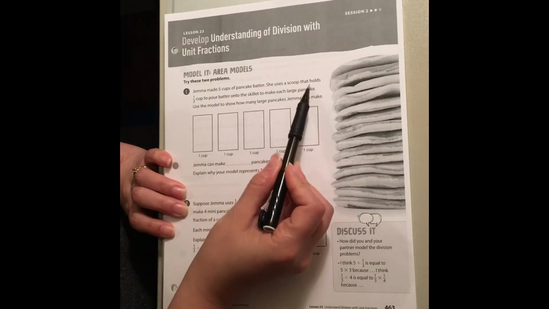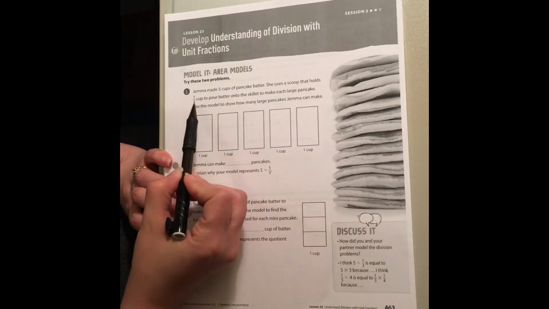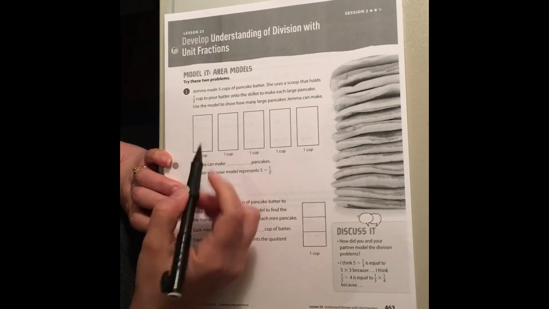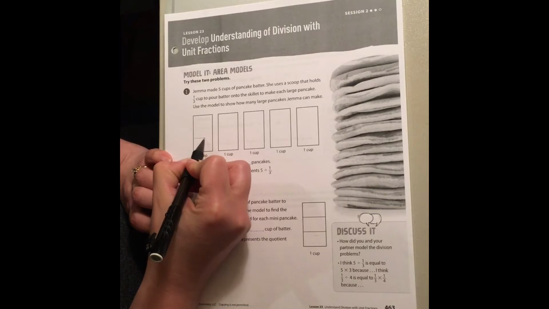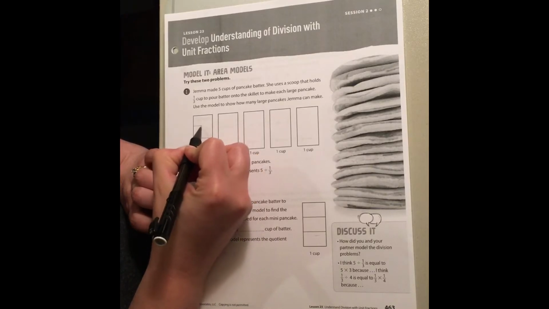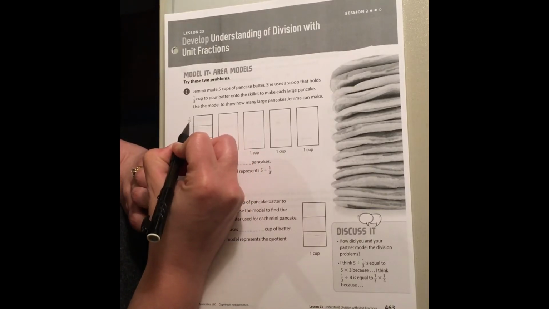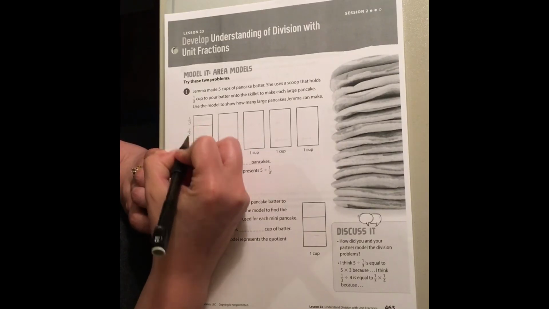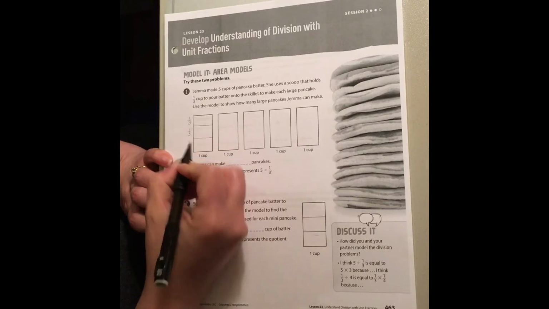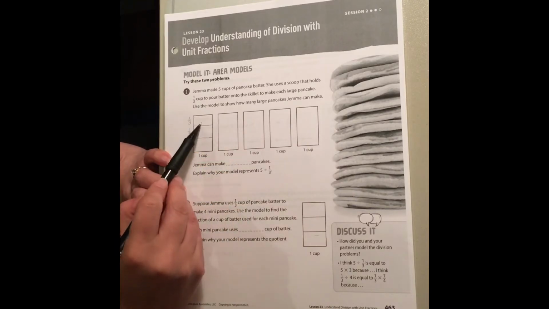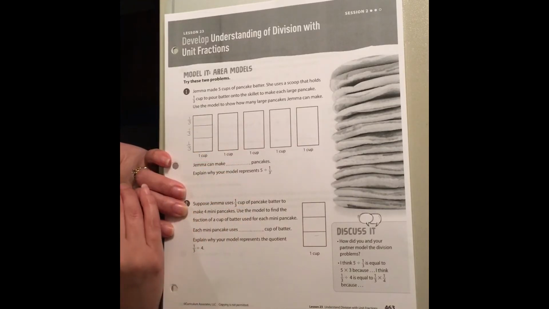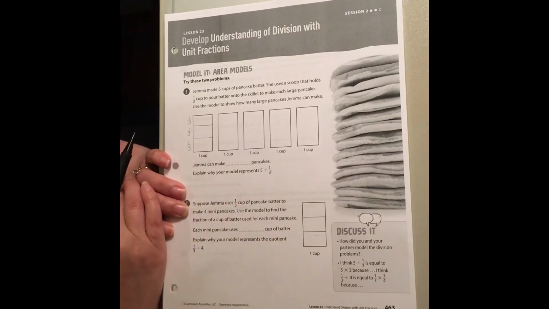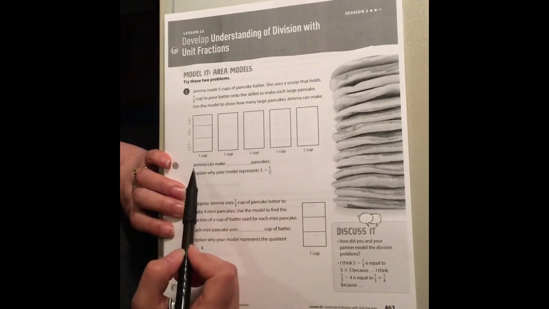She uses a scoop that holds 1/3 cup to pour the batter. So if this is one of our cups, each scoop holds 1/3. So 1/3 of this cup makes a large pancake. 1/3 of this cup. 1/3 of this cup makes one large pancake, another large pancake, and another large pancake. Use the model to show how many large pancakes Gemma can make. So I showed you with 1 cup.